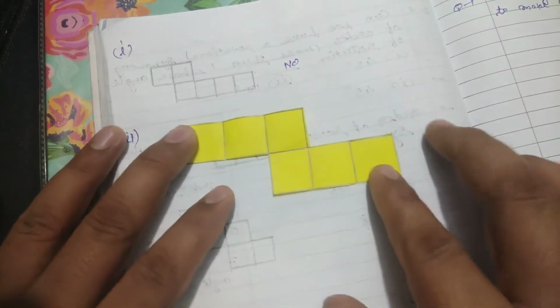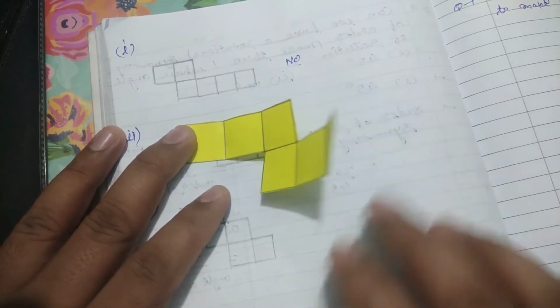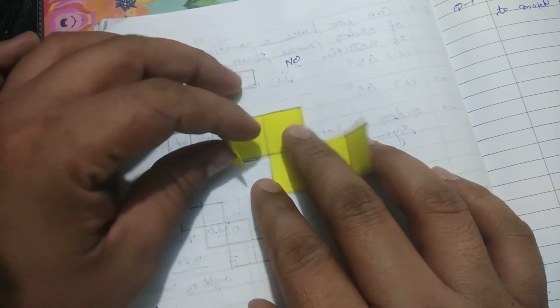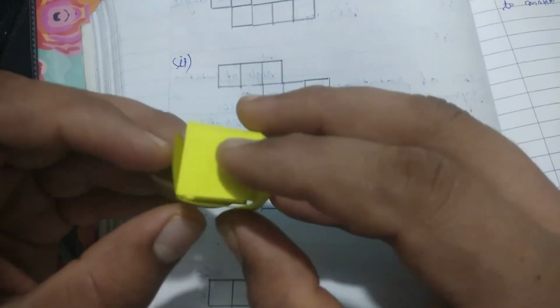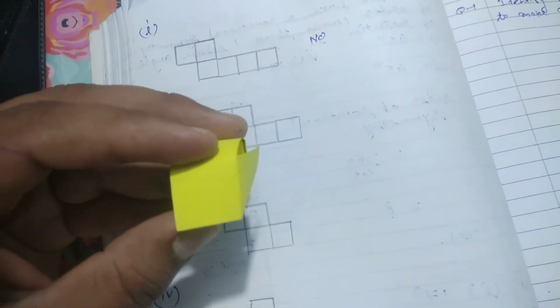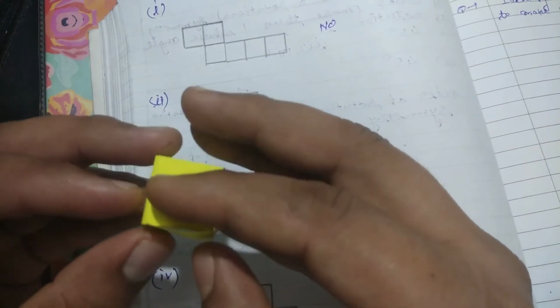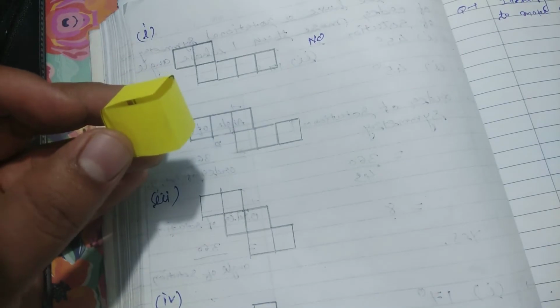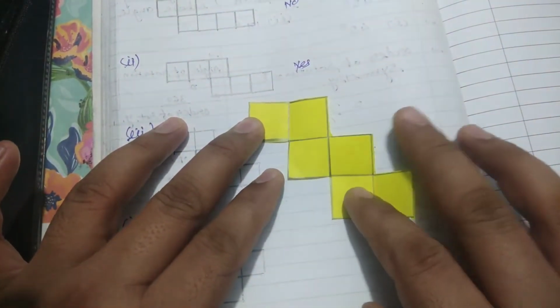Now next, the second net. For that we will take the same way, a paper net we will make first and then we will fold it. So after folding, we can see all the faces are covered, and roughly speaking we can say that this net is of a cube. So for the second net the answer is yes. Now the third net. First of all we have to make a paper net and now we have to fold.